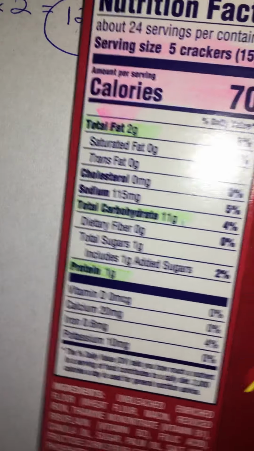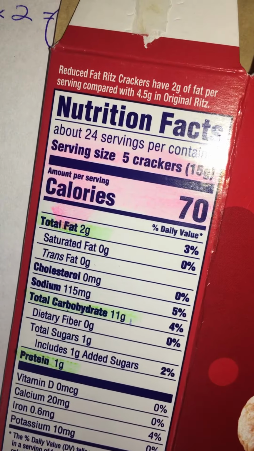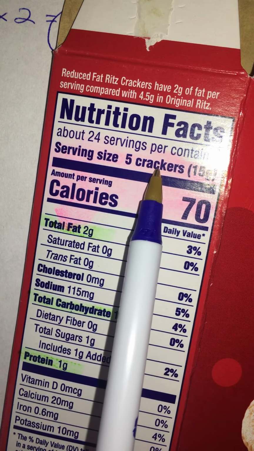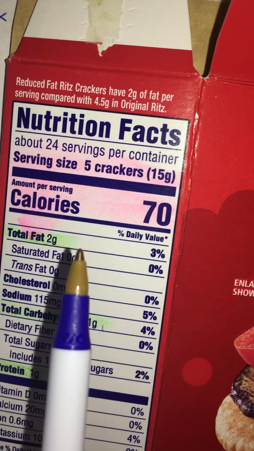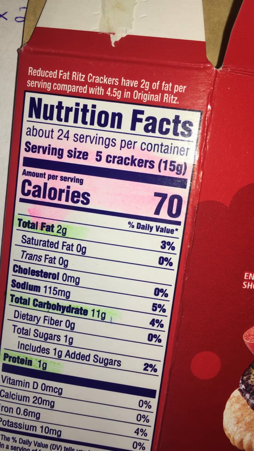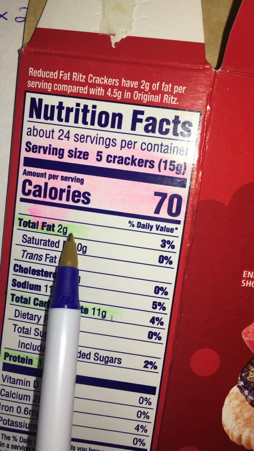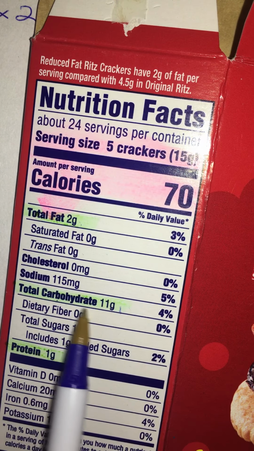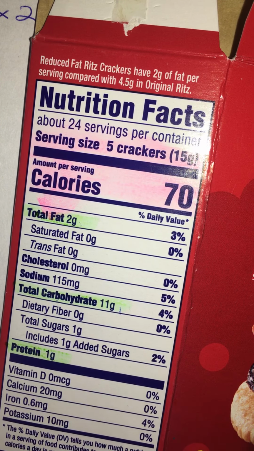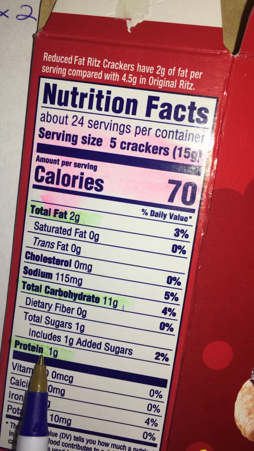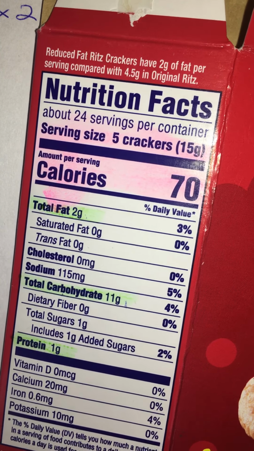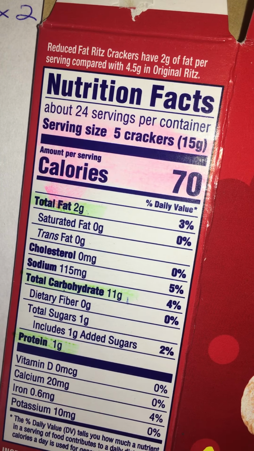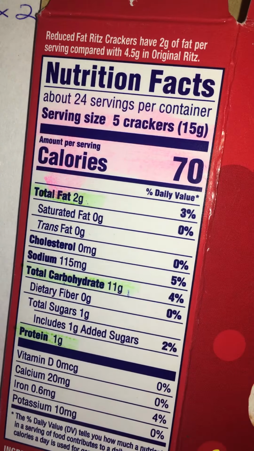Now we're going to move on to the Ritz crackers. Looking at this nutrient label, we see that the serving size is 5 crackers. Calories from 5 crackers is 70. Total fat if I eat 5 crackers is 2 grams. Total carbohydrates is 11 grams from 5 crackers, and then 1 gram of protein. Again, don't mind all these added values, because we're focusing on the macronutrients.